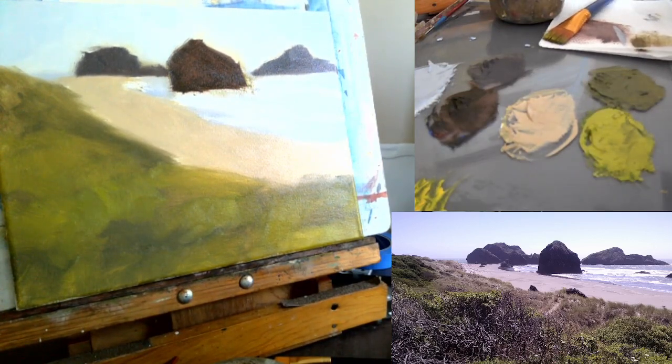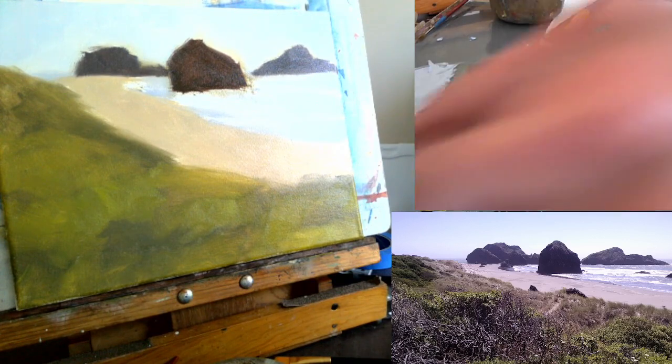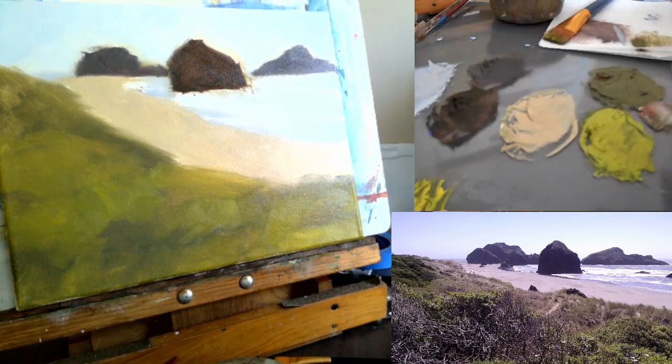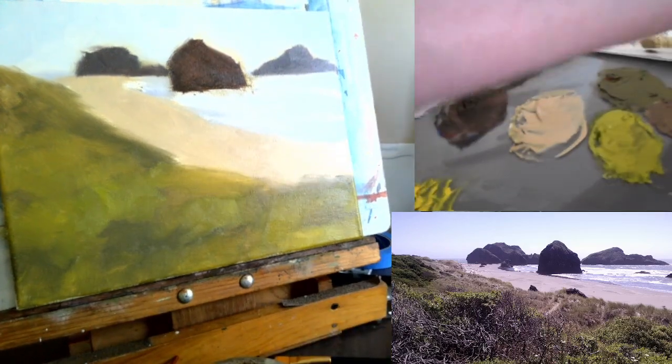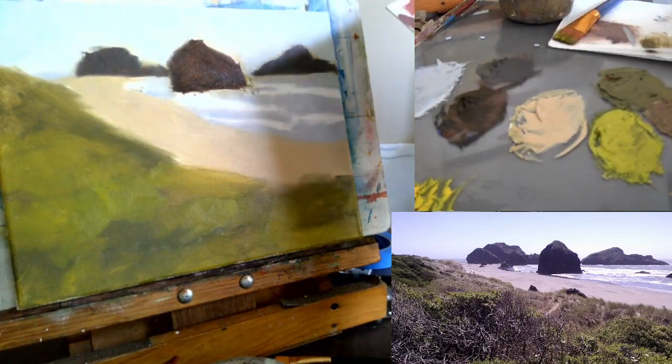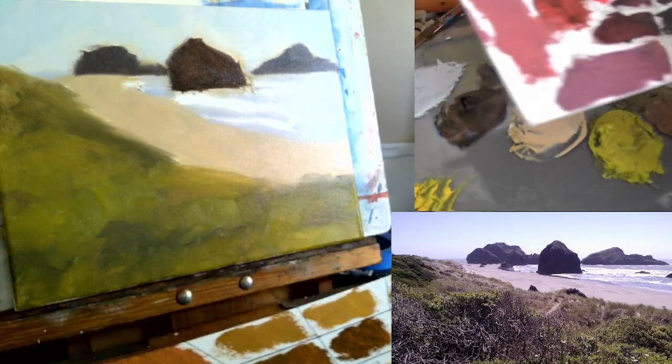So if I take some red, some of my green, but it's not so dark, it's a little lighter. Okay, when I do that, this looks kind of brown here. I think that might be a little bit too red, right? I might want it a little bit more green.